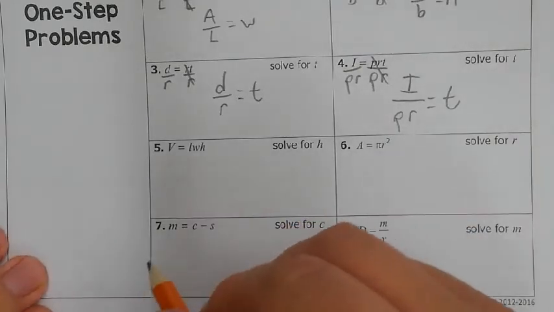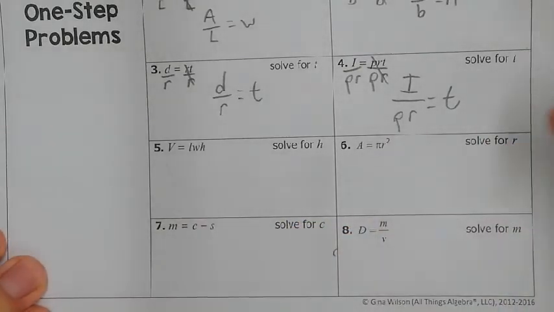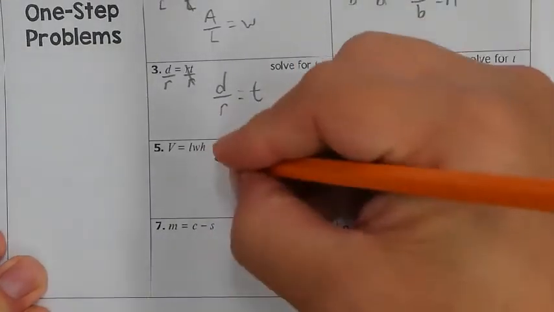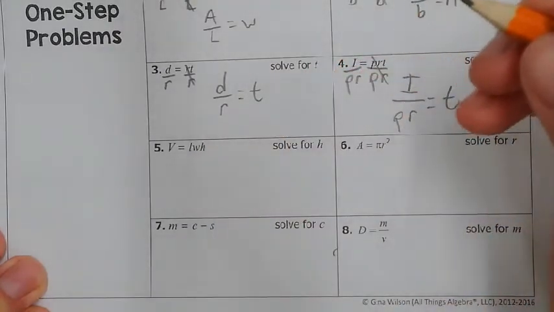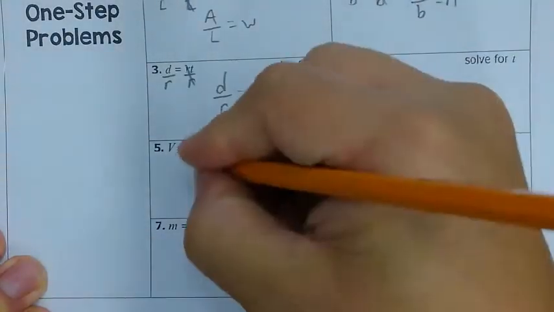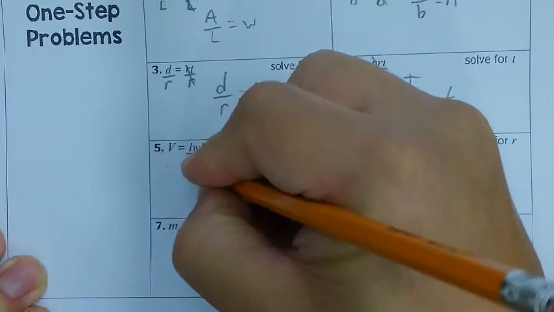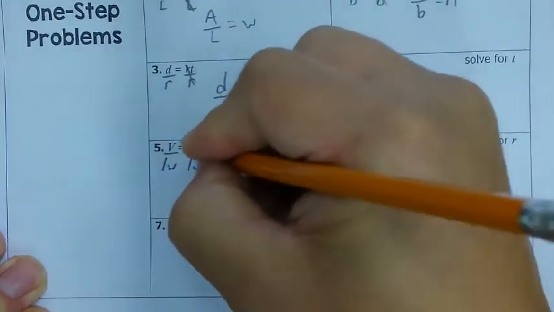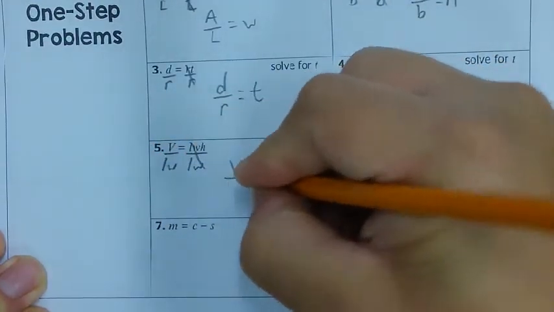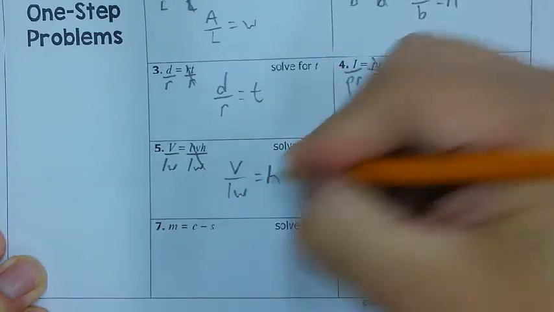Wait, what about number 6? Okay. Here, I want to go over each one of these. On number 5, you're going to divide by LW, good. That'd be V over LW equals H, good.